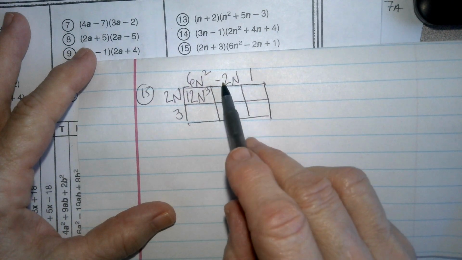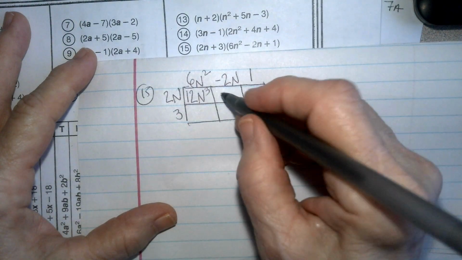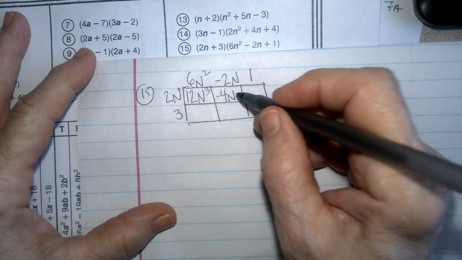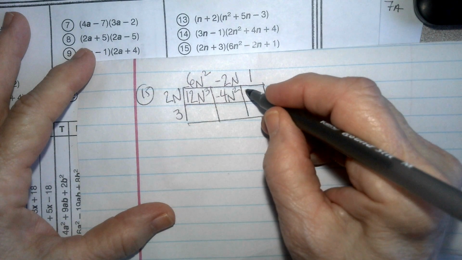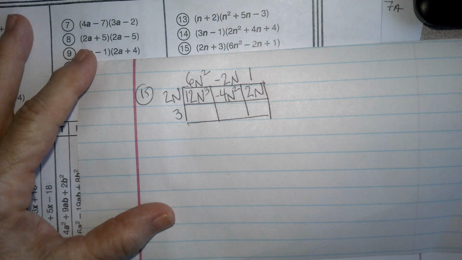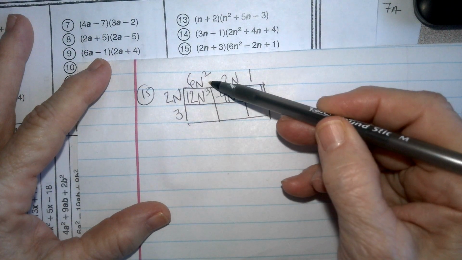Then this one's going to be negative times a positive is a negative. 2 times 2 is 4n squared. And then this is just 1 times 2n, which is 2n. And then we go to the bottom row, which is 3 times 6n squared.